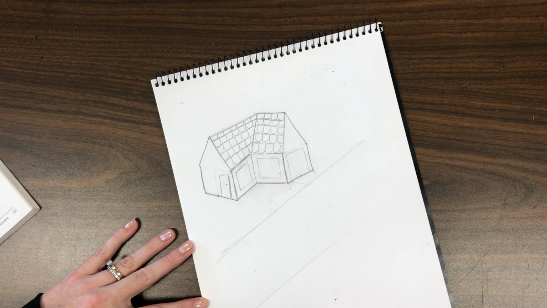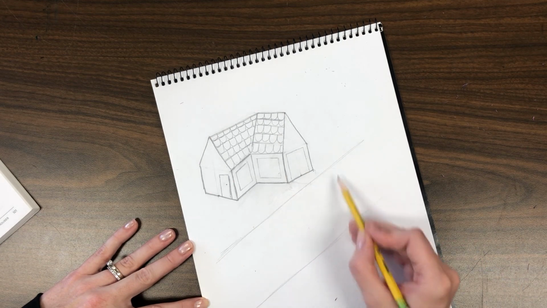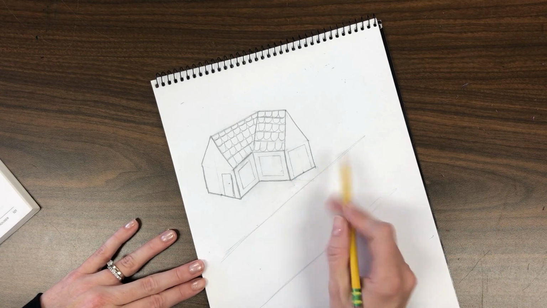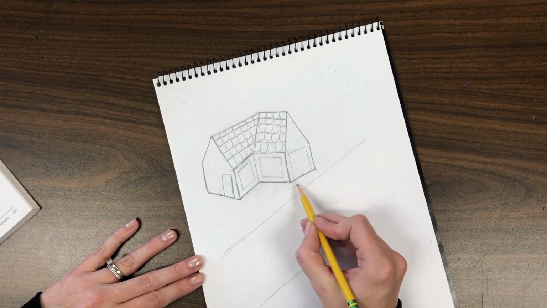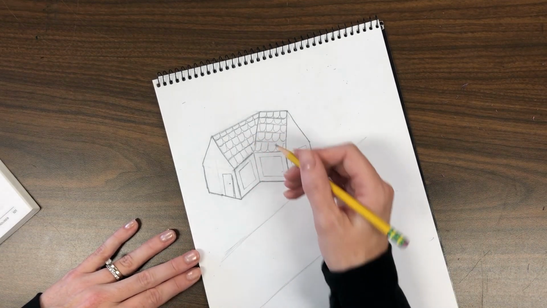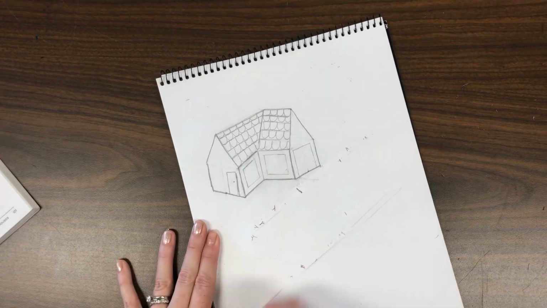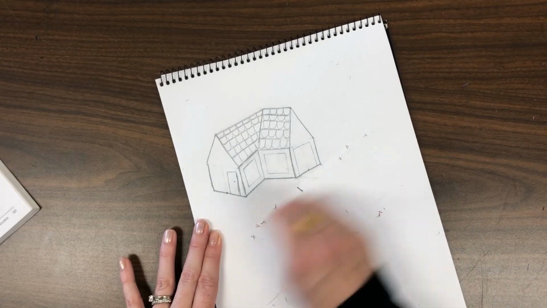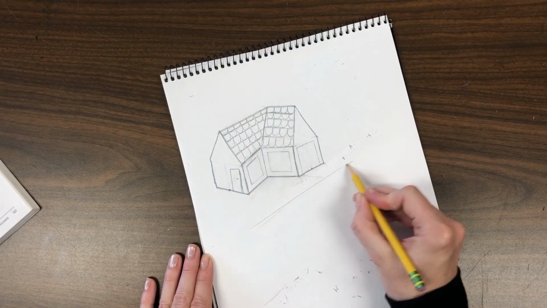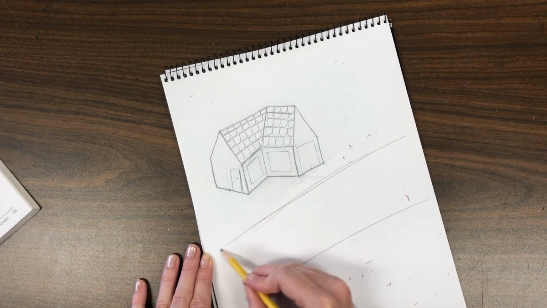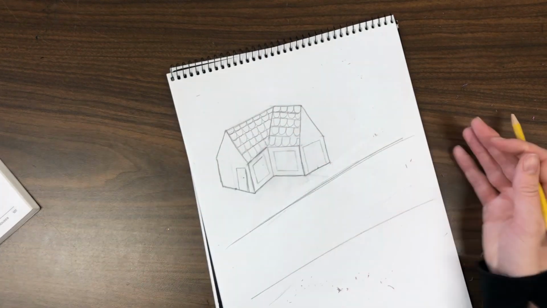The road would actually go in a slanted line. Actually, it'd be more like that line. So it'd be more like this. So see how this line is parallel to that line.